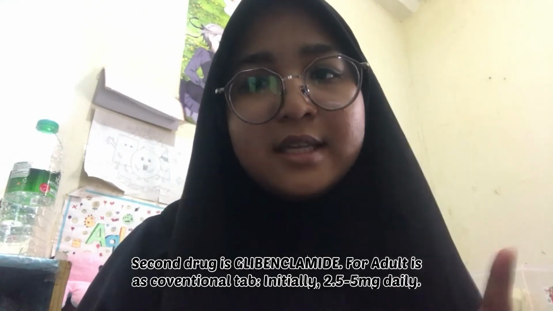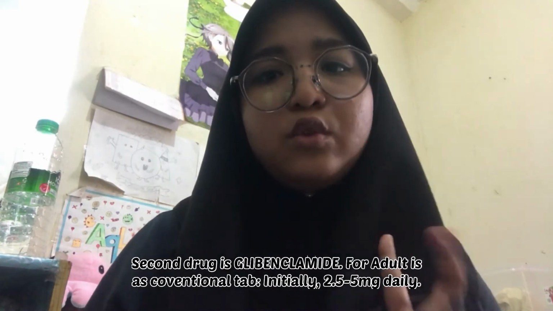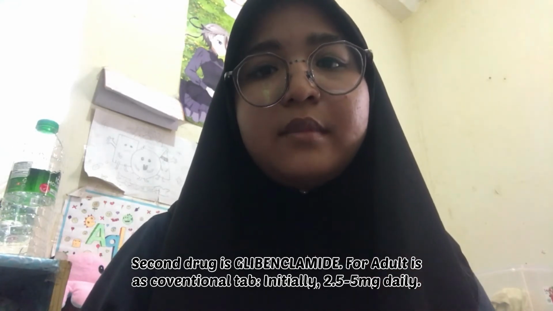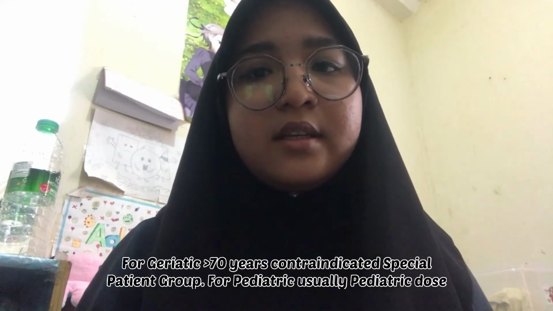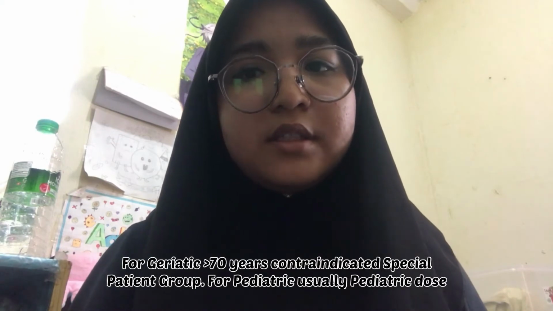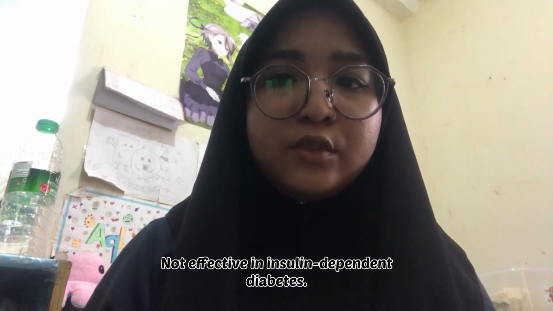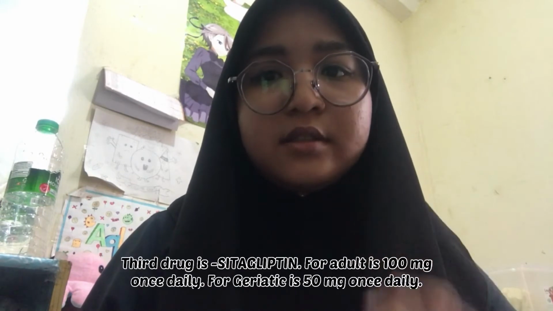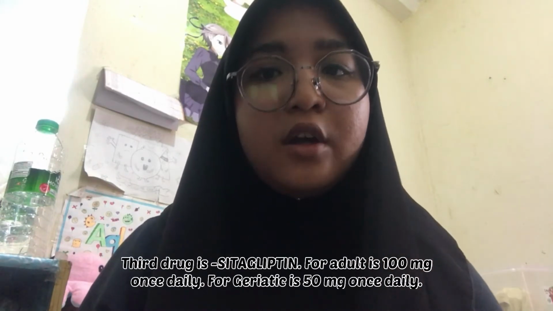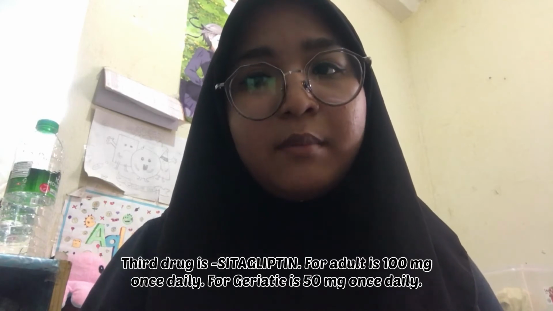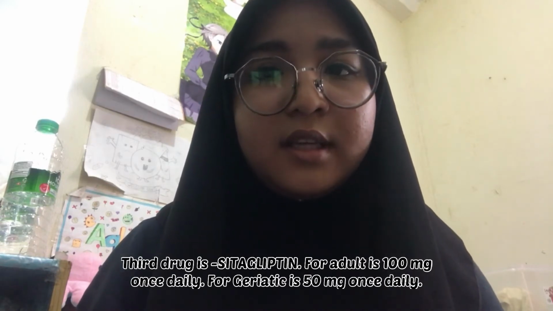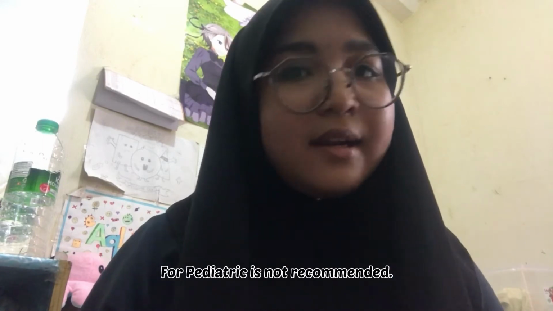Second drug is glibenclamide. For adult is as conventional type, initially 2.5 to 5 mg daily. For geriatric 70 years, contraindicated, special patient group. For pediatric, usually not effective in insulin dependent diabetes. Third drug is sitagliptin. For adult is 100 mg once daily. For geriatric is 50 mg once daily. For pediatric is not recommended.